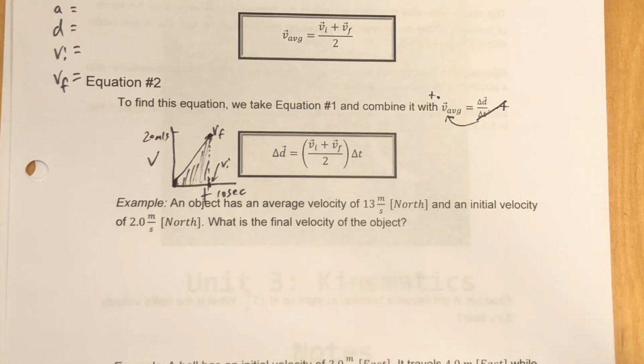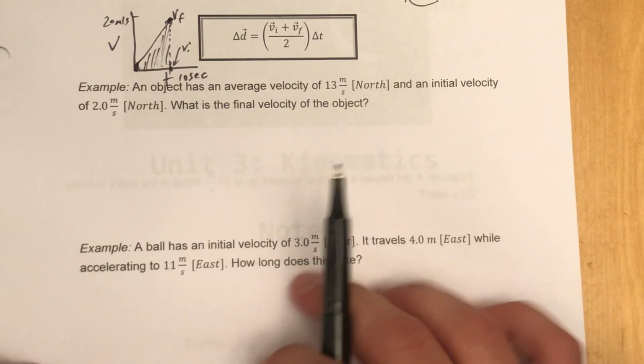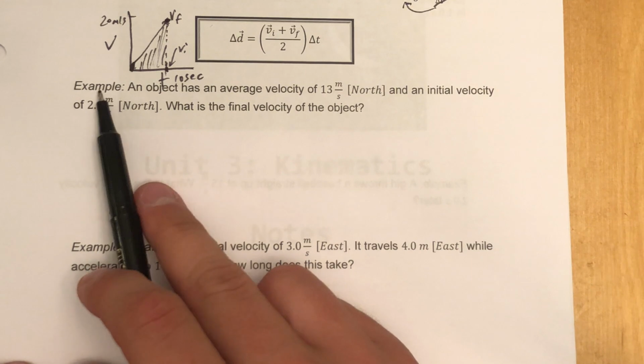Sweet. All right, moving on. Which would have just been your change in displacement, final minus initial over time. So it looks a little bit different than that. Anyways, that was just a quick little review from before. Moving on to this example.